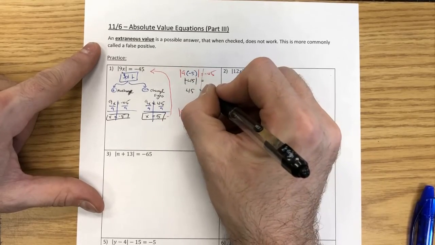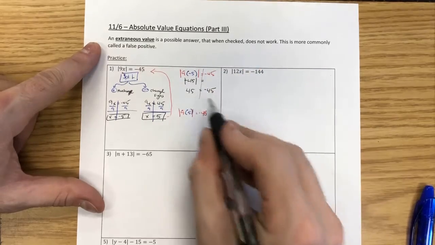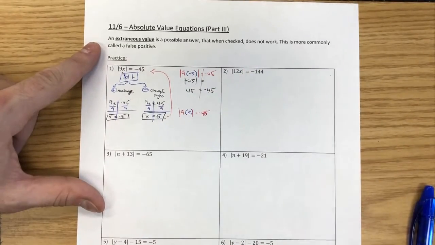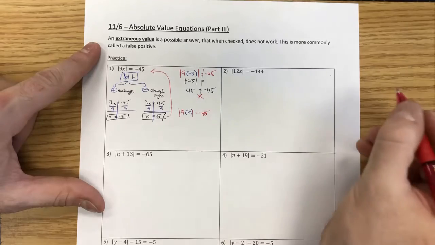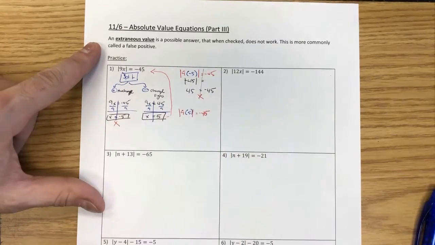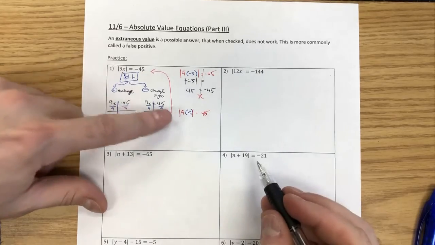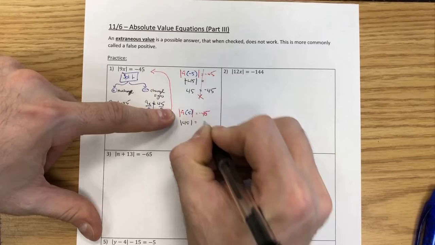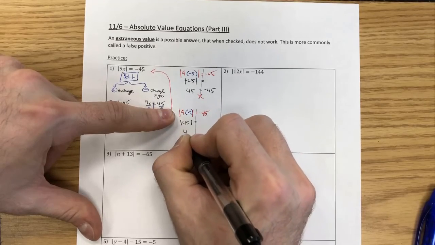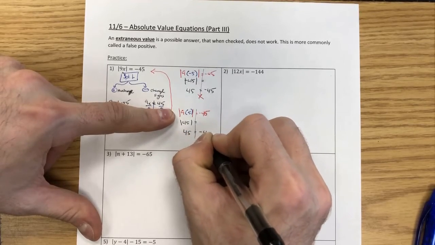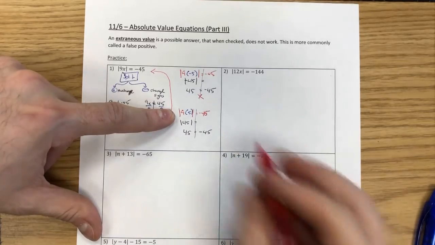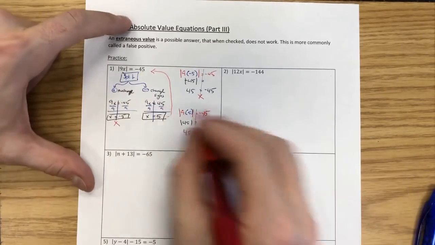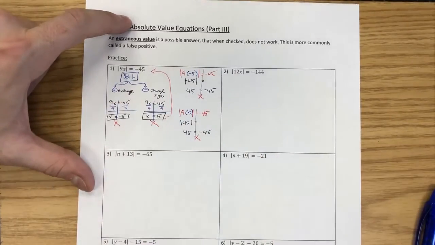And as we said at the beginning, does a positive 45 equal a negative 45? No, that does not. So I know that this answer does not work. For my other, I get the absolute value of positive 45, which means that positive 45 again does not equal a negative. I know that because this does not work, neither does my other answer.